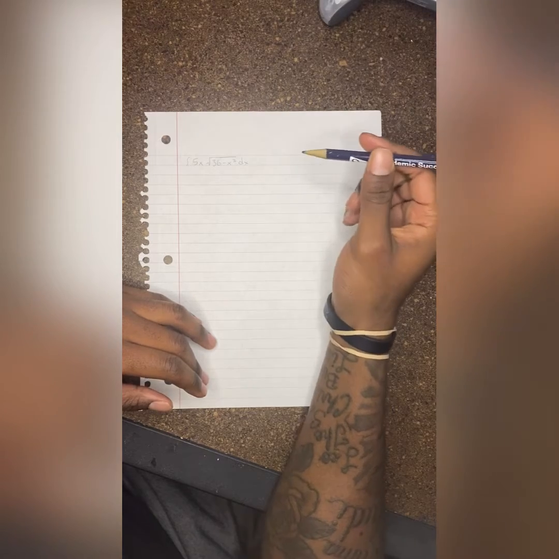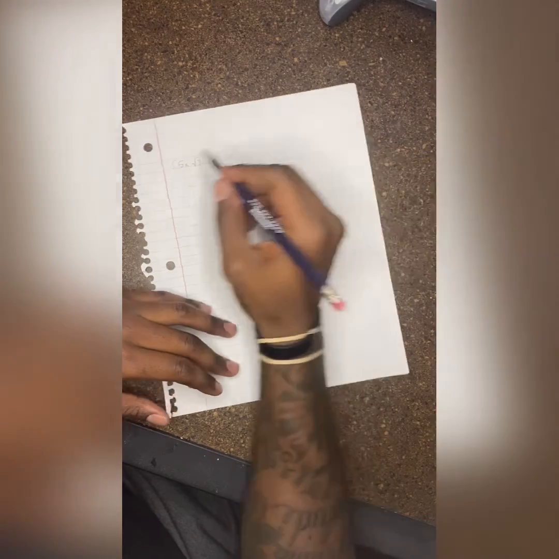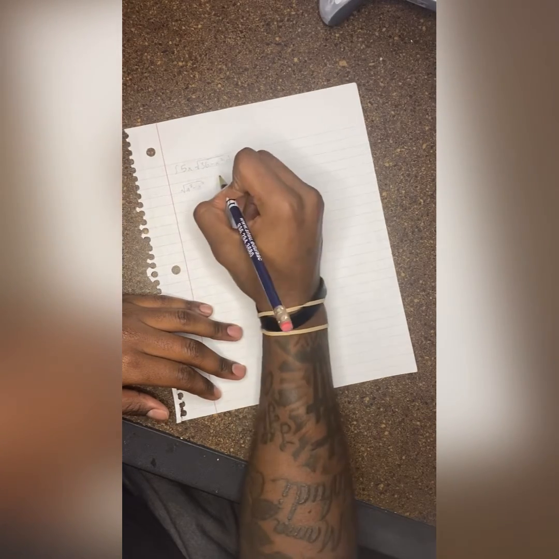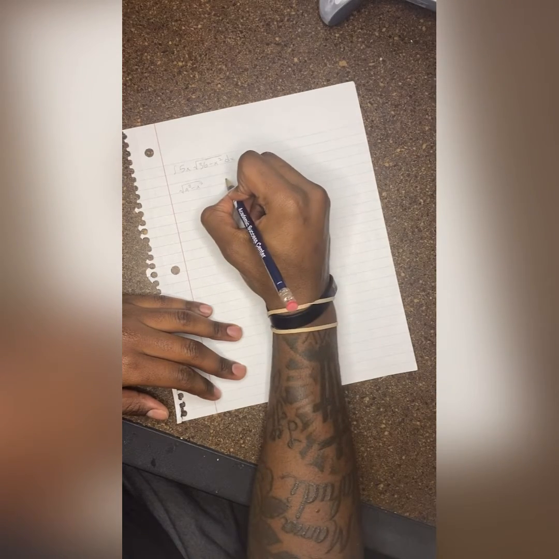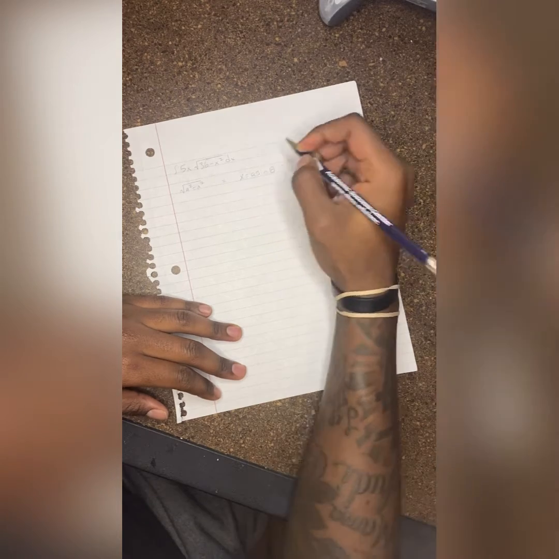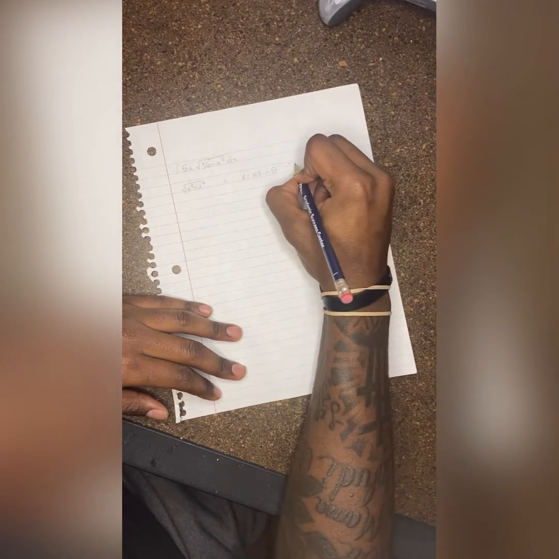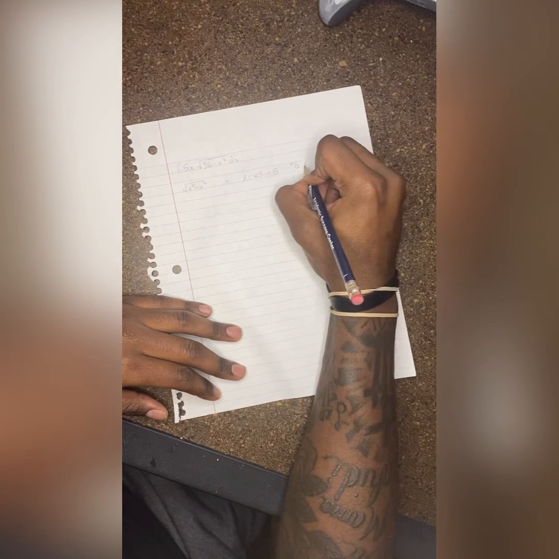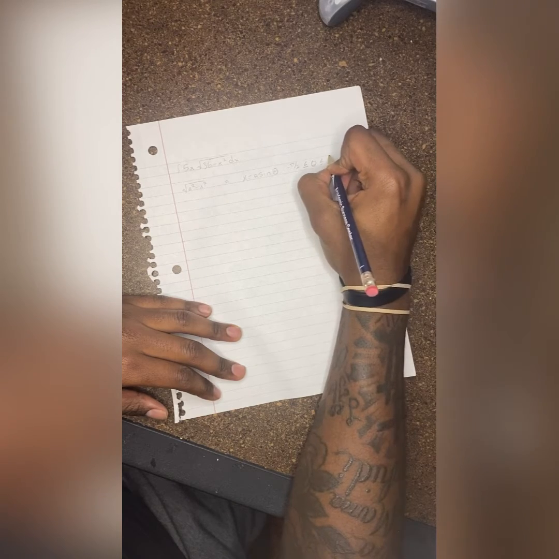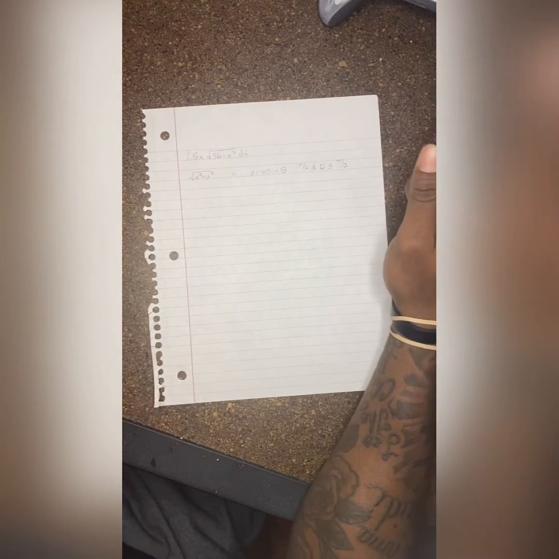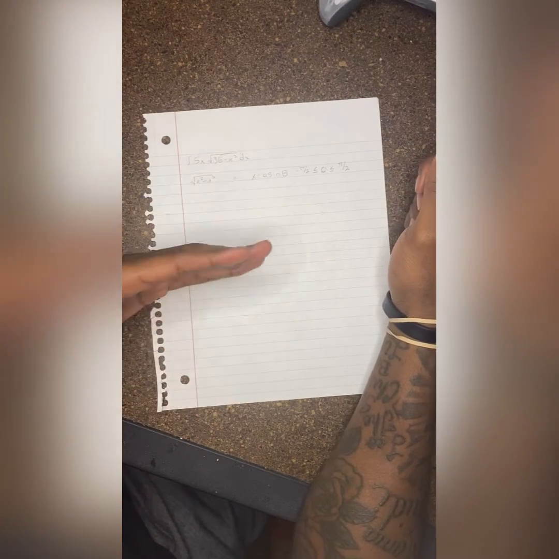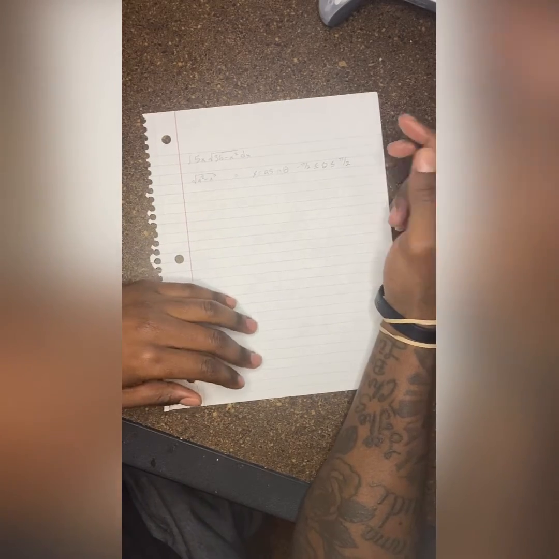The integrand form that I chose was square root a squared minus x squared, which in substitution equals x equals a sine theta, on the interval of negative pi over 2 less than or equal to theta less than or equal to pi over 2. So then the next step is to figure out what trigonometric substitution we're going to be using.